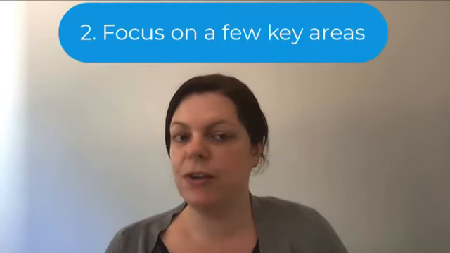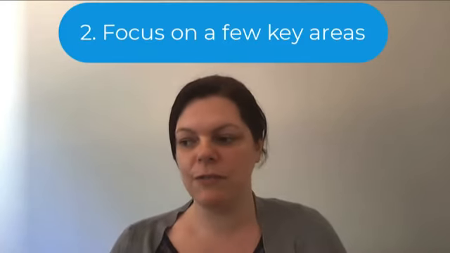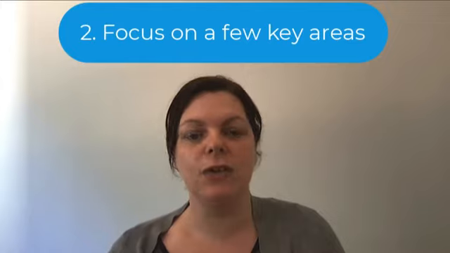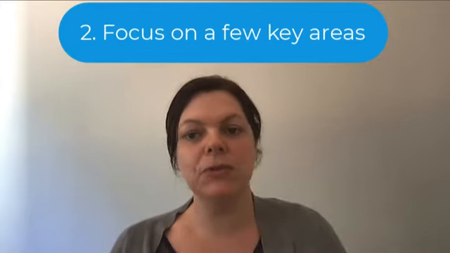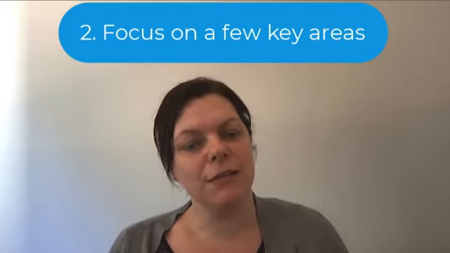Tip number 2, don't try and do too much. You don't have to comment on every single thing across the entire paper. Stick to 1 or 2 good things that should be built upon, and 1 or 2 things that really need improvement, and make sure that you not only point out those problems, but you also provide suggestions as to how they can actually go about fixing those issues.